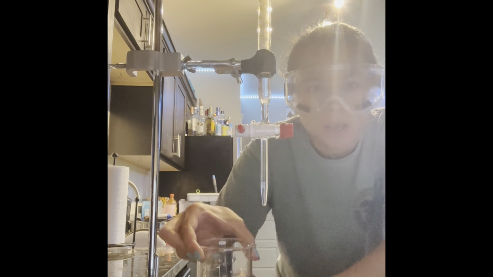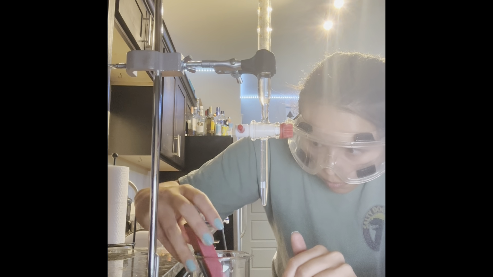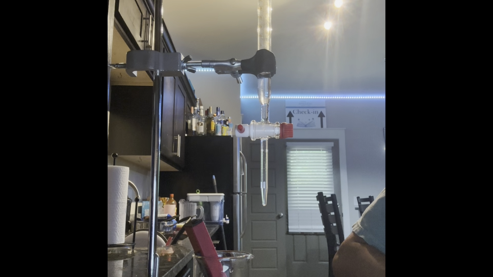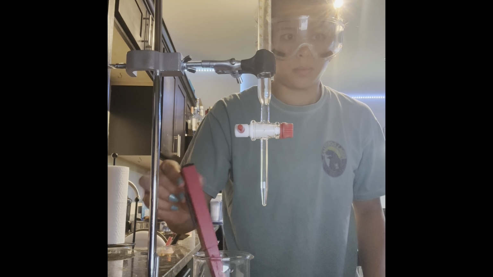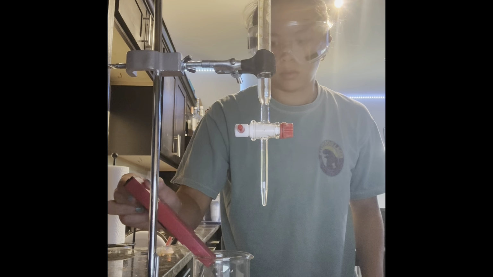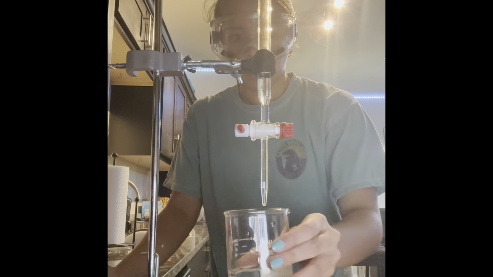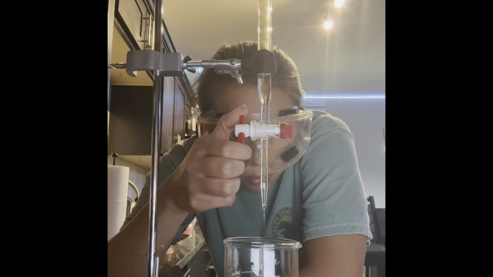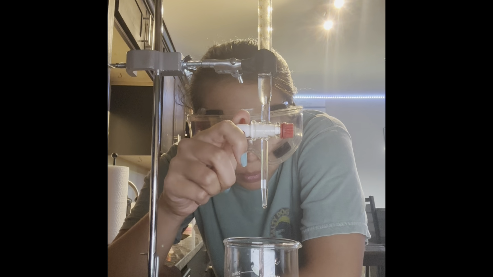Okay, we're nearing our endpoint, but we're still not there yet. We're at 4.9. So now we're going to do just one drop per addition.